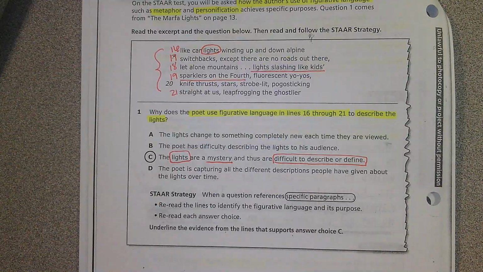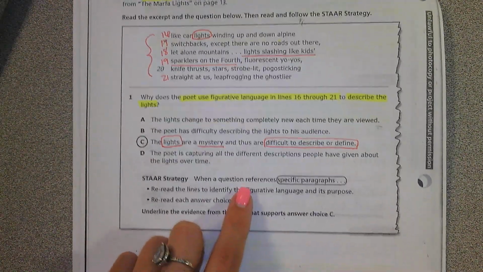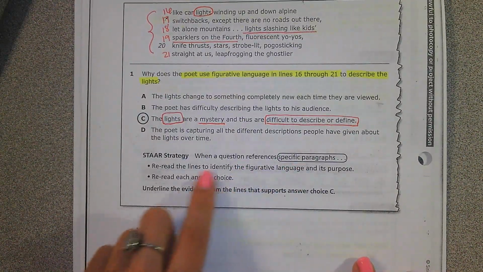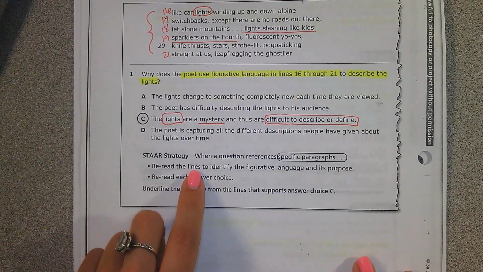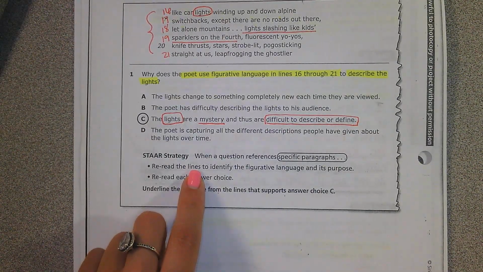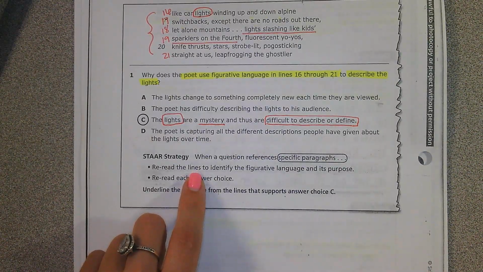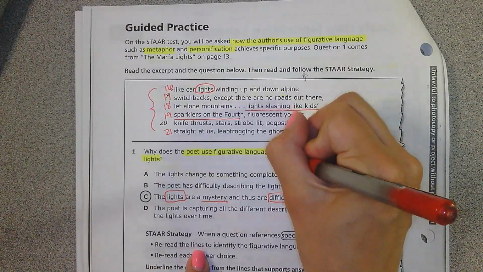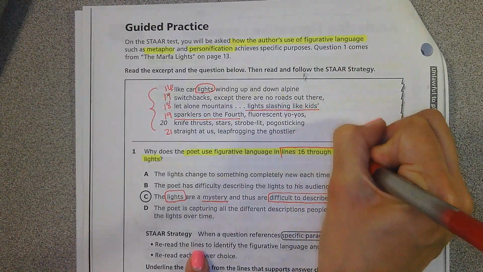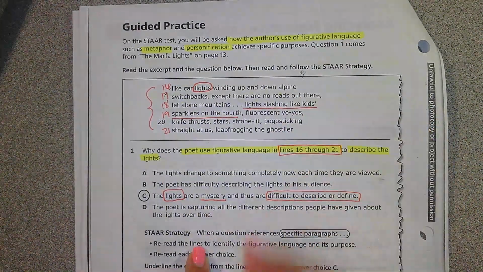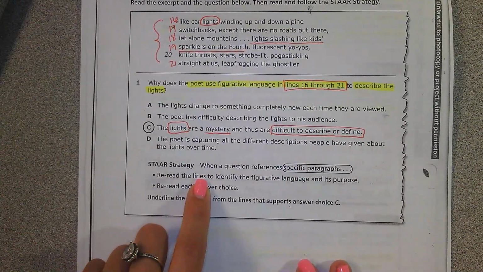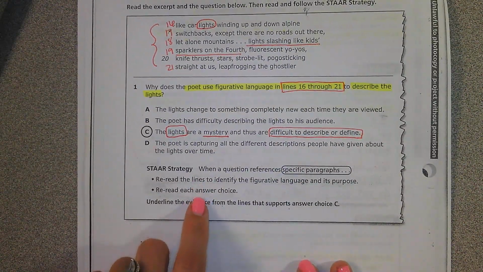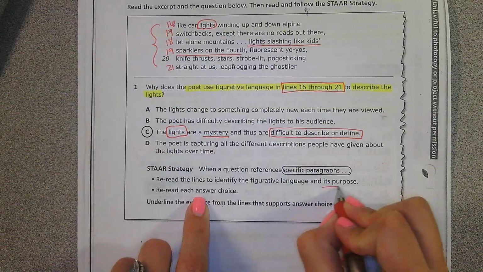So a start strategy that we can do, right? When the question references a specific paragraph, we always want to make sure that we go back. Teachers have told you this many times before. Some students do it, some students don't, but it is very important that we always go back into the poem or the passage and reread whatever lines they want us to go to.